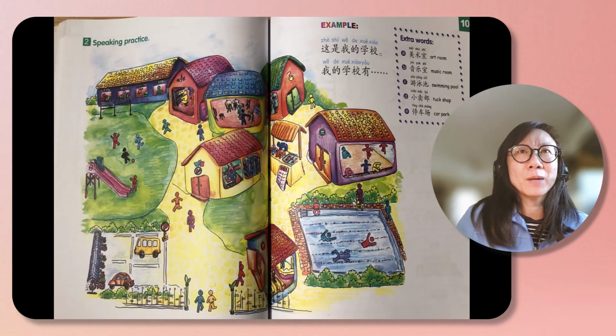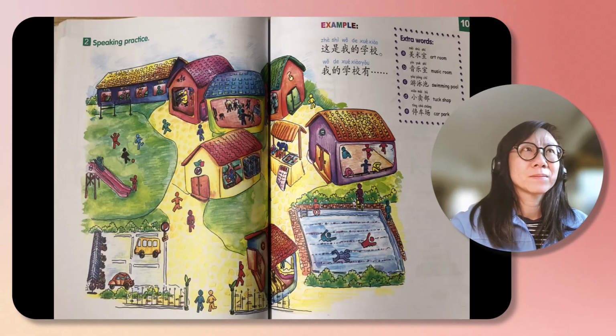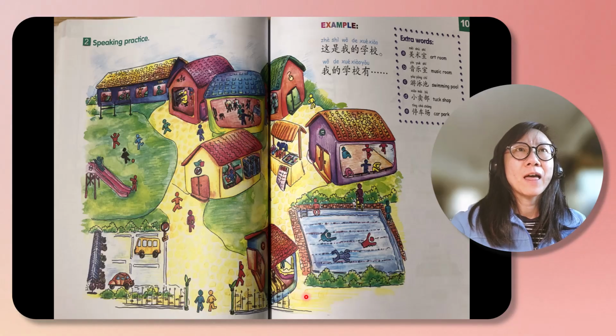And now let's have a look at this picture in our textbook. Here we can see the whole picture of a school. On the upper right corner, we can see an extra word bank with these facilities or areas in the school. So these places are 美术室, the art room, 音乐室, the music room, 游泳池, the swimming pool, 小卖部, the tuck shop or the mini mart, 停车场, the car park.